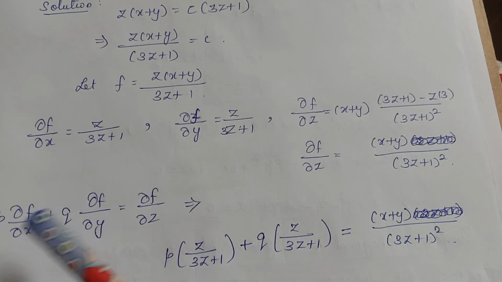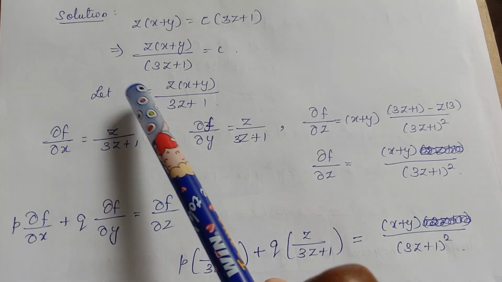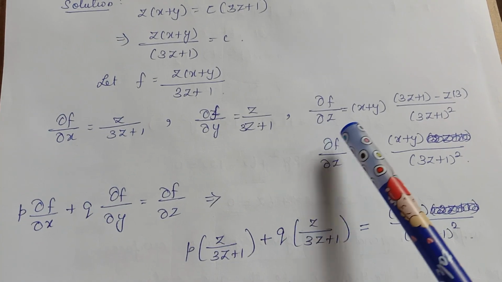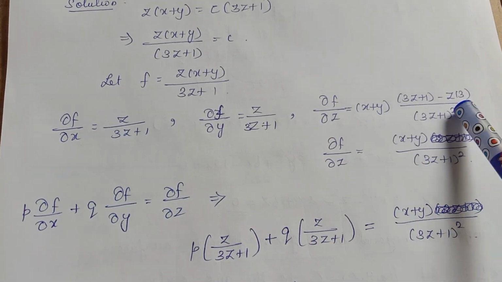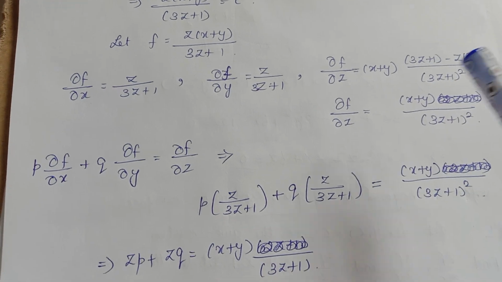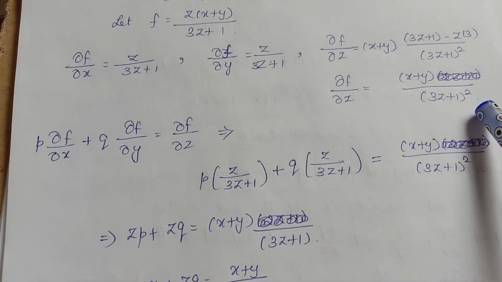Find the partial derivatives with respect to x, y, z. Dou f by dou x is simply z by 3z plus 1. Dou f by dou y is simply z by 3z plus 1. And dou f by dou z, using the u by v method: (x plus y)(3z plus 1) into 1 minus z into 3, by (3z plus 1) the whole square. If you simplify, you get simply (x plus y) by (3z plus 1) the whole square.